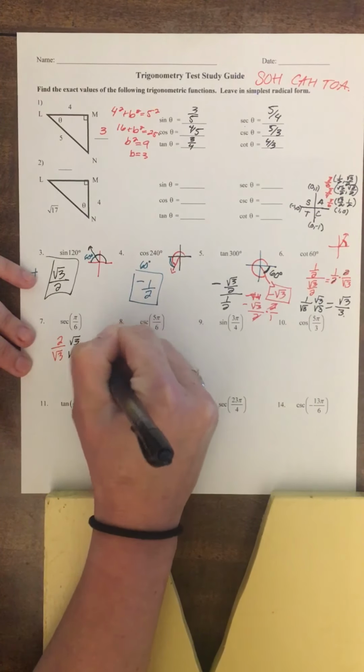Number 8, cosecant of 5 pi over 6. So 5 pi over 6, if you think about it, we rotate all the way here, that's 6 pi over 6. So we're going all the way, we're just pi over 6 short, or 30 degrees short, which means we are 30 degrees away from our x-axis, so our reference angle is 30 degrees. Cosecant is the reciprocal of sine.